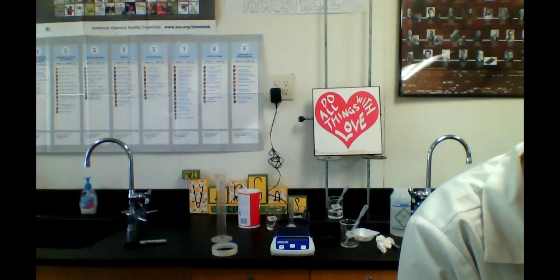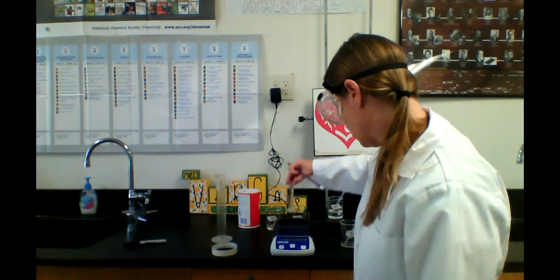10.0 milliliters. Okay, right on the line. So now, because that was 5%, we're going to double the concentration. I can just dump this one out and move straight up to the 10%. I do want to zero it again.